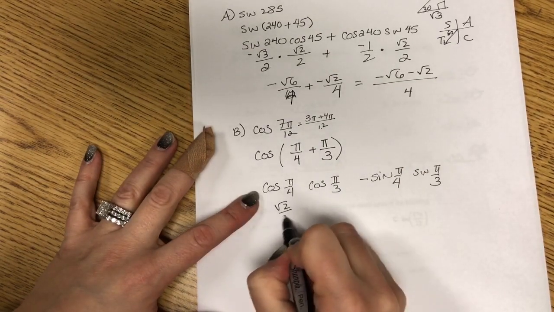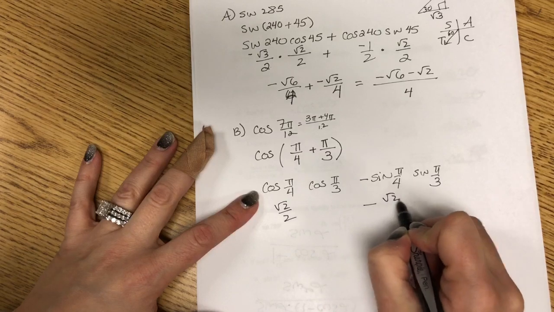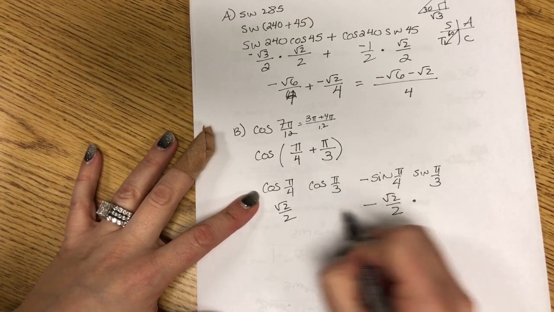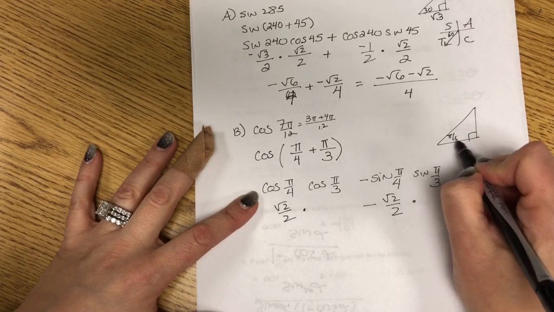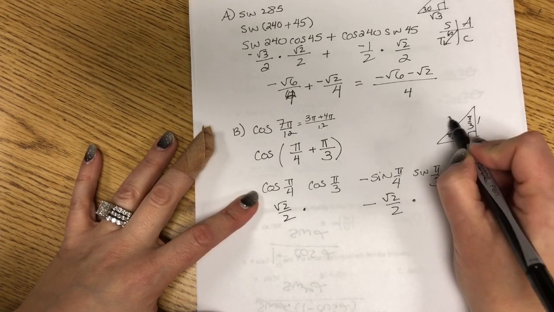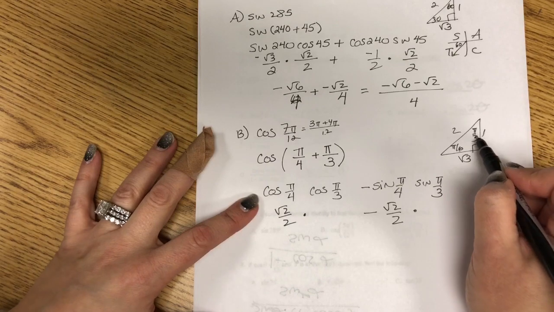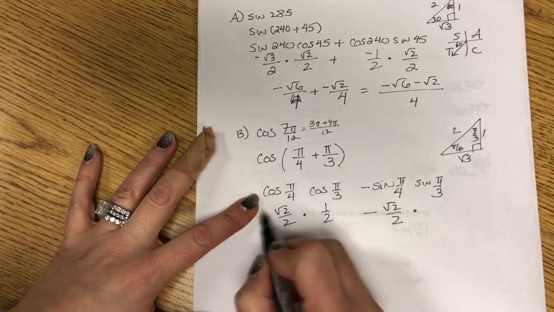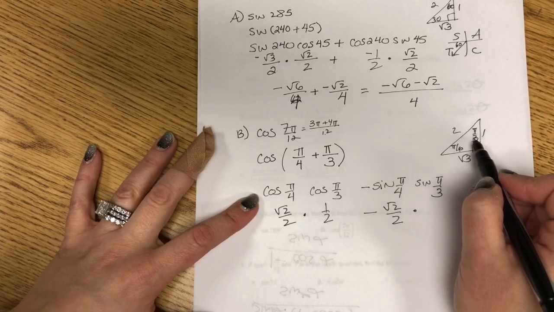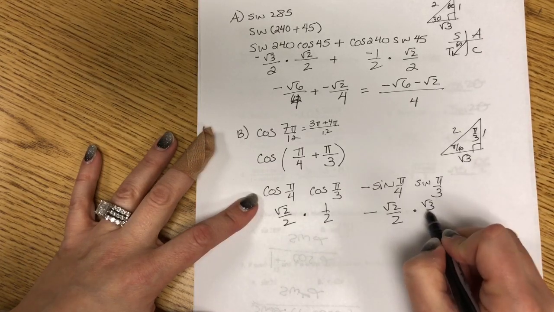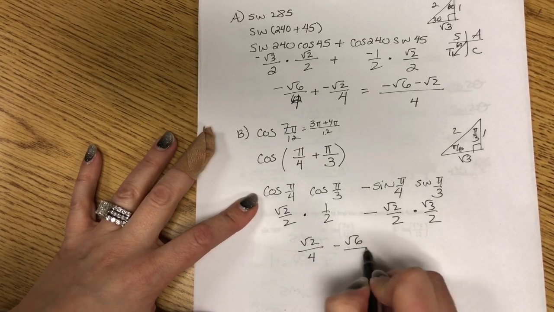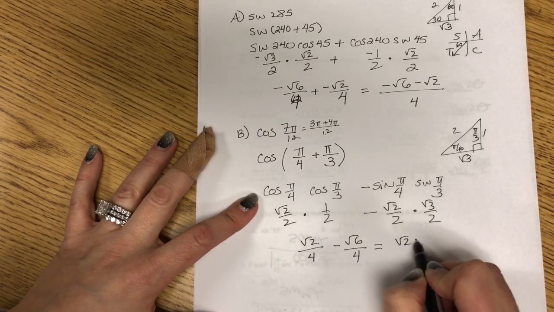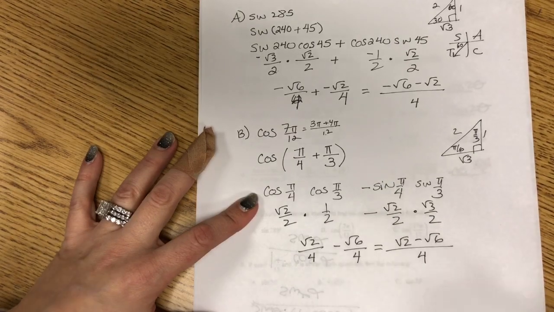Cosine of pi over 4 is root 2 over 2, and so is sine. And then pi over 3 is 60 degrees. So cosine of pi over 3 is 1/2, because these are all in the first quadrant, which is nice. And then sine of pi over 3 is root 3 over 2. So we get root 2 over 4 minus root 6 over 4, which is root 2 minus root 6, all divided by 4.